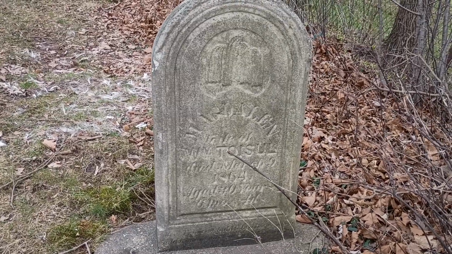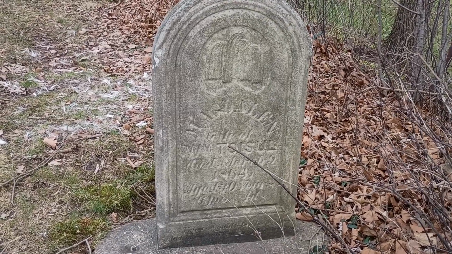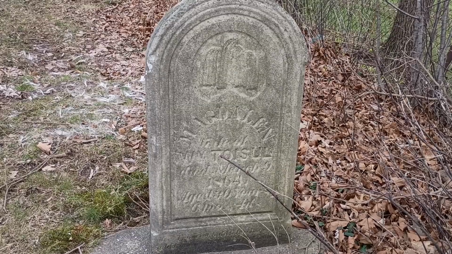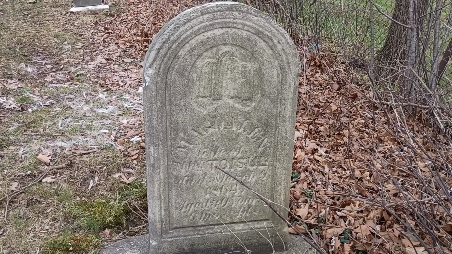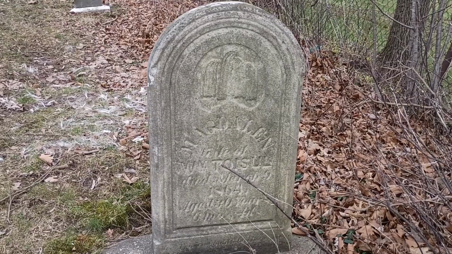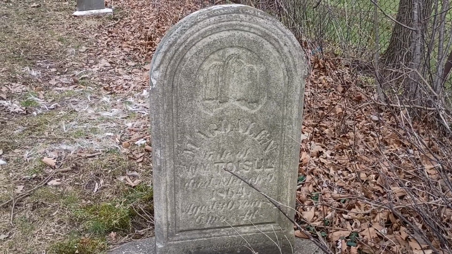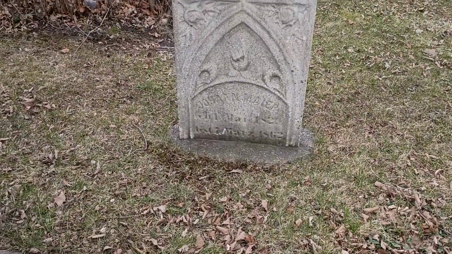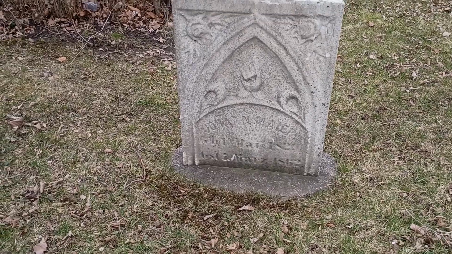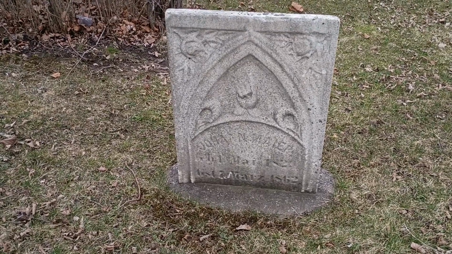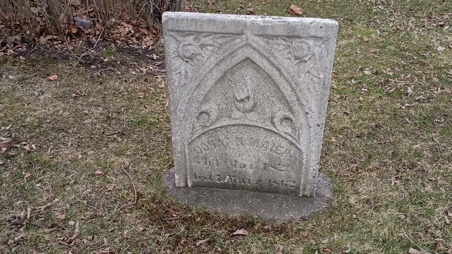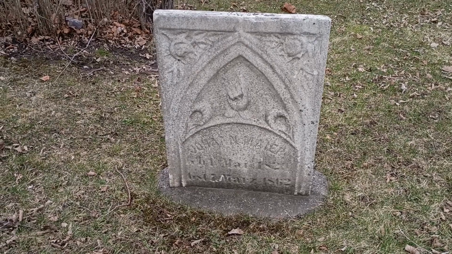So when you see a willow tree etched onto a stone, that's the sign for mourning and sorrow. So when you come across a stone that has the finger pointed upward, quite clearly that means ascension to heaven.